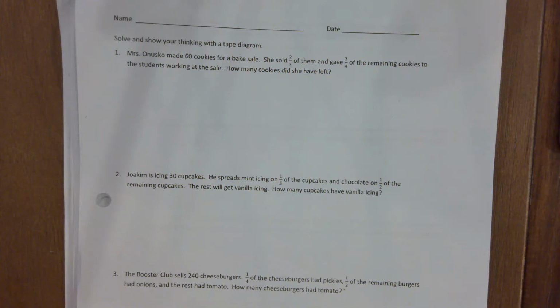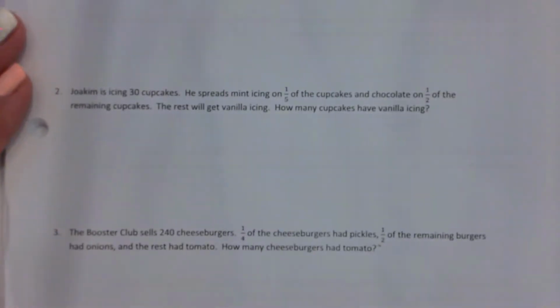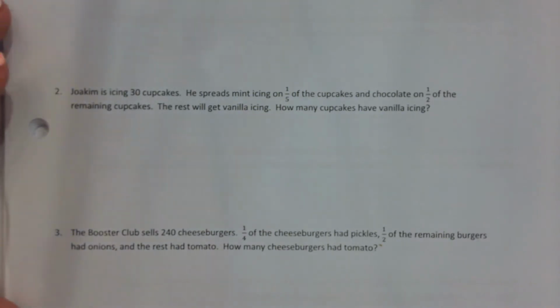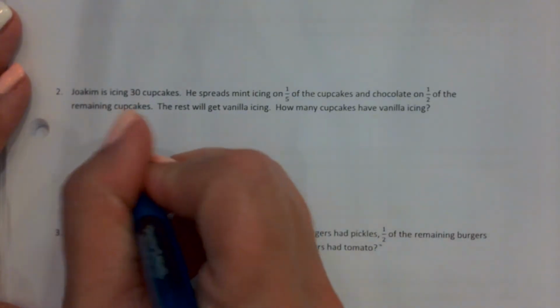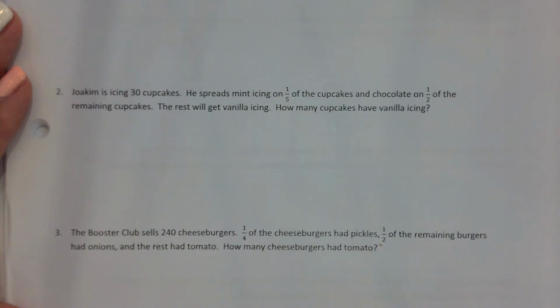So we're going to use a tape diagram to solve this problem. This problem is about Joaquin's cupcakes. What does the first sentence tell us? Well, Joaquin has 30 cupcakes, right? So Joaquin is icing the cupcakes. What fraction of the cupcakes receives mint icing? You're right, 1/5 of the cupcakes. So here we go. Let's start by drawing this out. We're going to draw a tape diagram, but what should we draw?